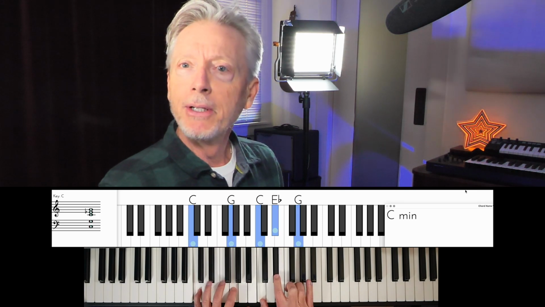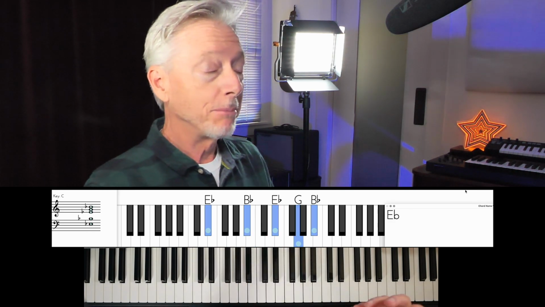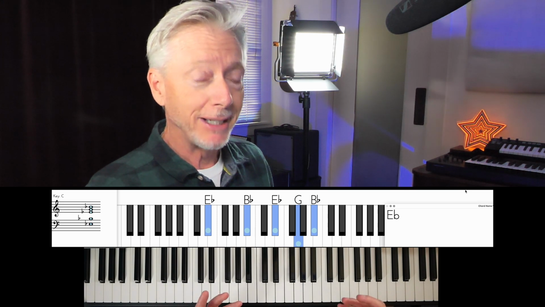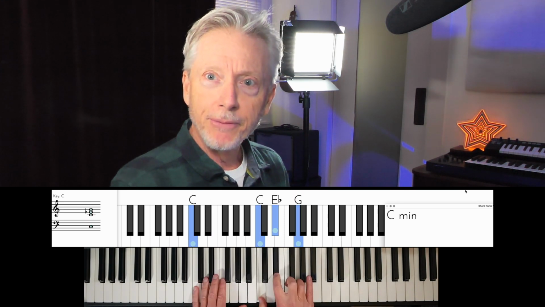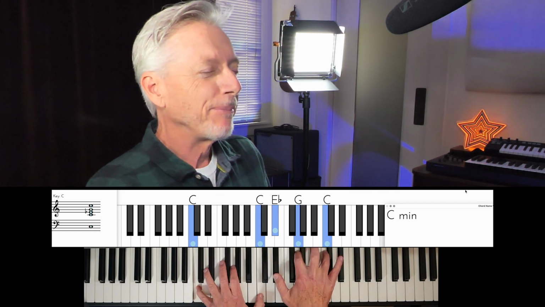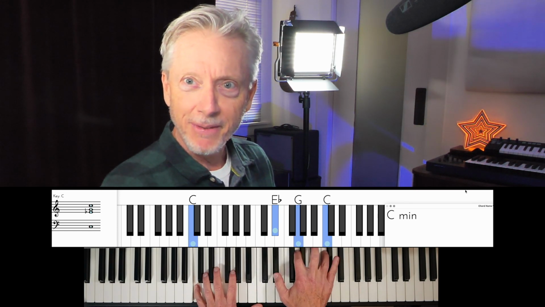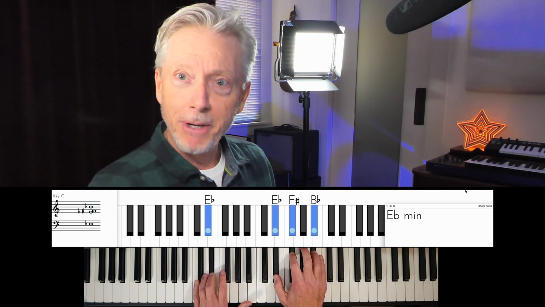If I went from C minor to E flat major, it would sound fine, but both of those chords live in a bunch of different keys together. But if I go from C minor to E flat minor, there's no key signature that has both of those chords. And as a result, it's a pretty strong sound. That was up a minor third.